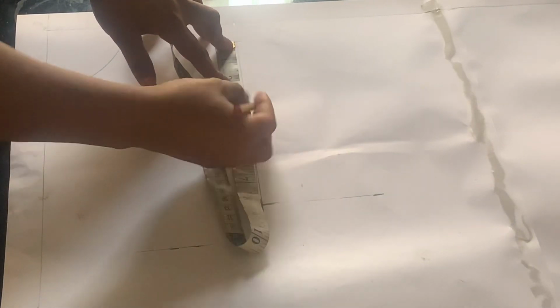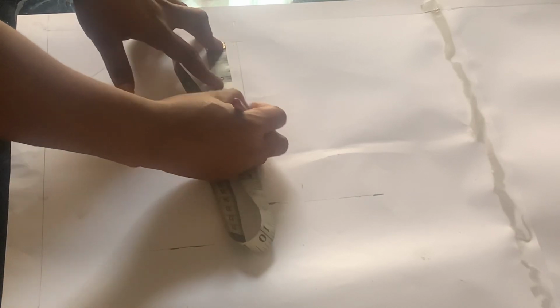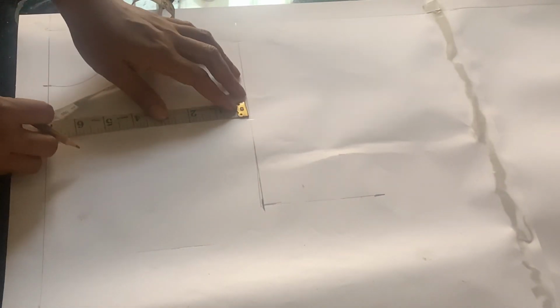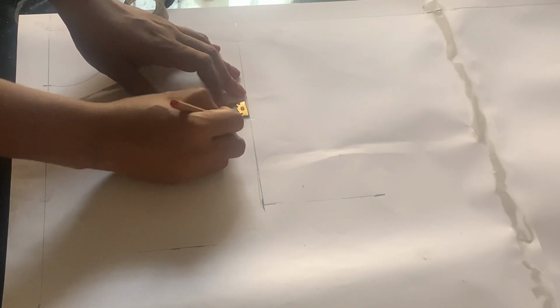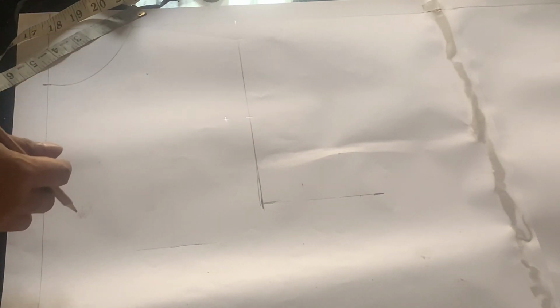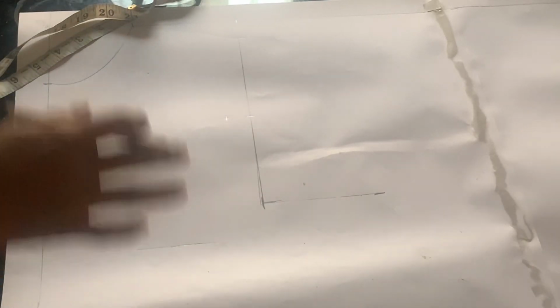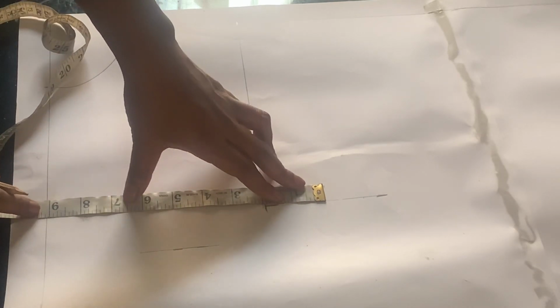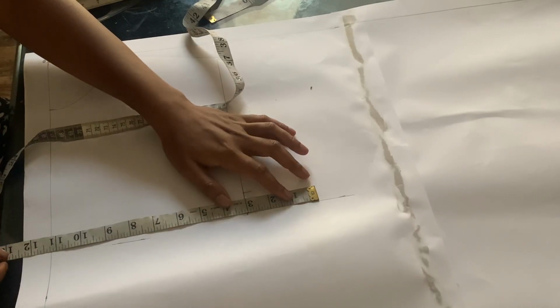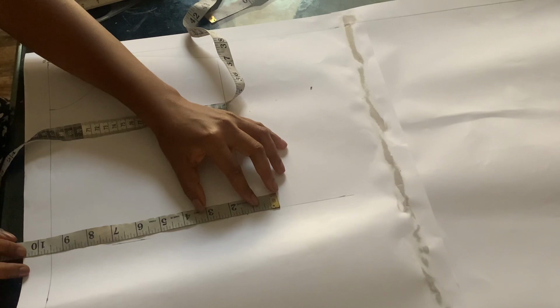Moving ahead, I'm dividing this line by 2. I'm marking the midpoint. From this midpoint, I'm going in by 0.75. So then I'm moving ahead to place my bust measurements divided by 4. That's my bust circumference by 4. And I'm going to mark it on this line.